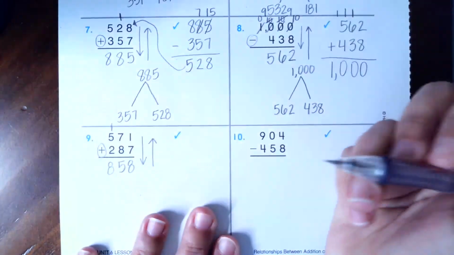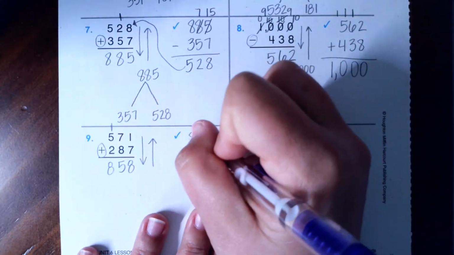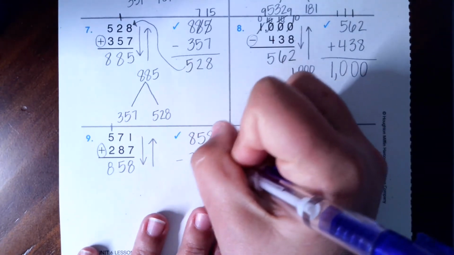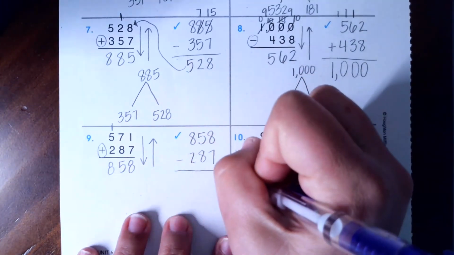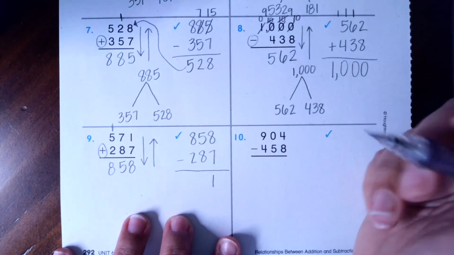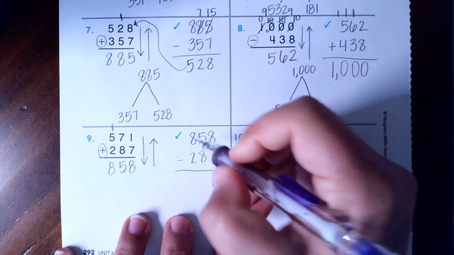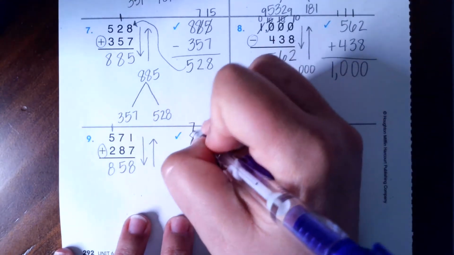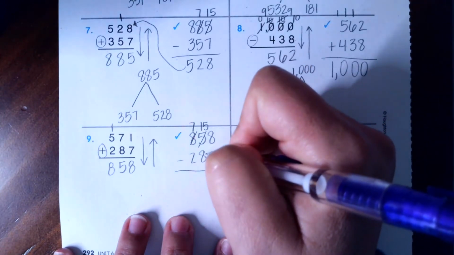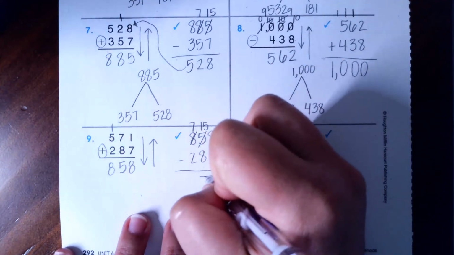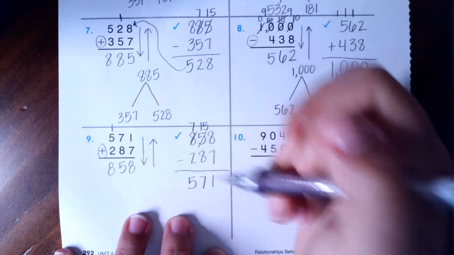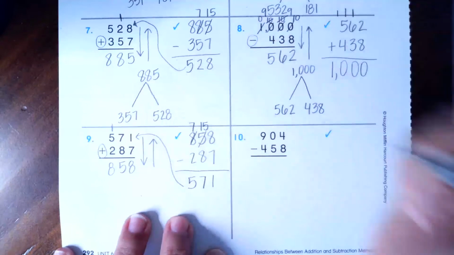I added, so now I'm going to subtract. I have 858 minus 287. 8 minus 7 is 1. No ungrouping needed. 5 minus 8, I can't do it, so I go next door, cross off the 8, change it to a 7, and bring back 10. 15 minus 8 is 7, and 7 minus 2 is 5. I got what I expected to get.